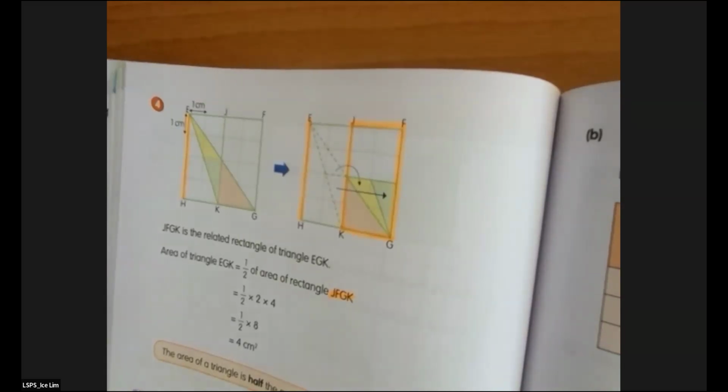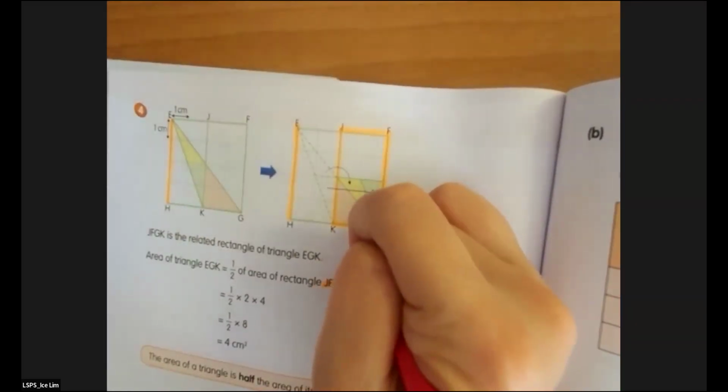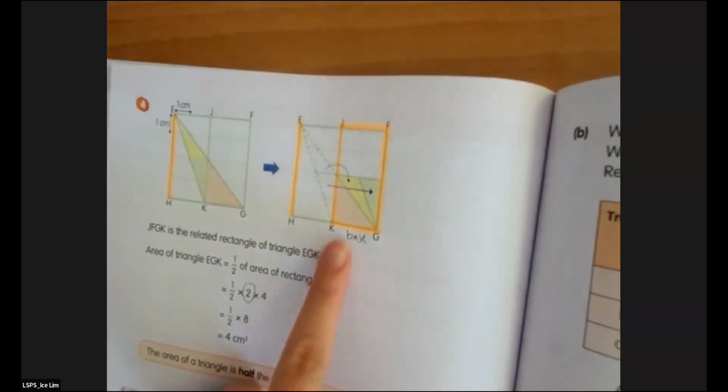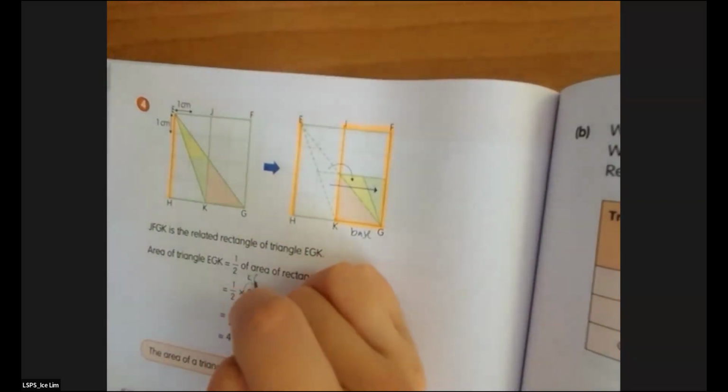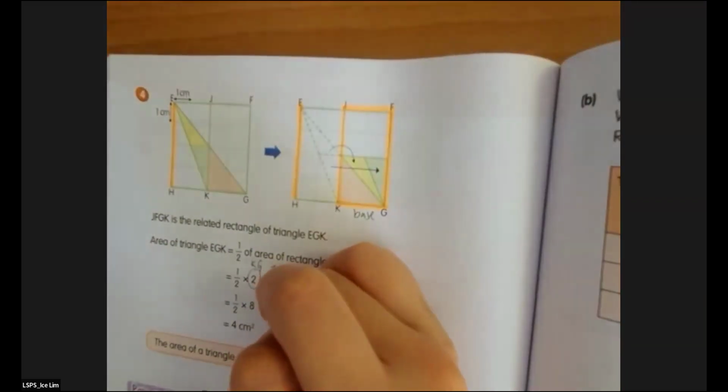Okay, so you can see the base is here. The base is 2 units, it is KG. Then the height is 4 units, which is actually JK. And this JK is actually the same as EH, same as MG. They're all matching parallel lines.